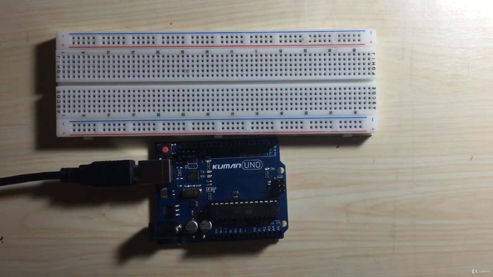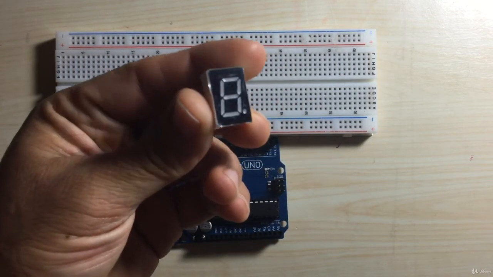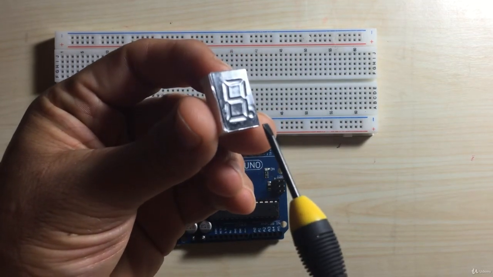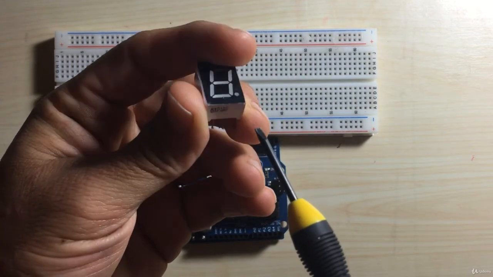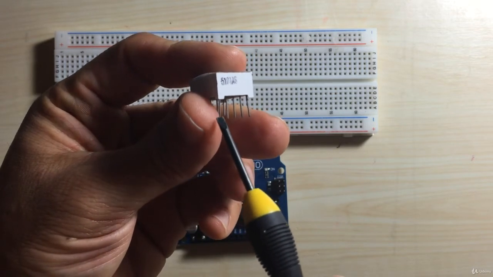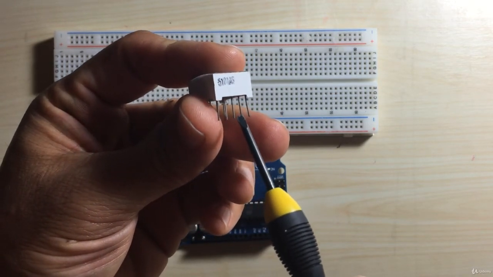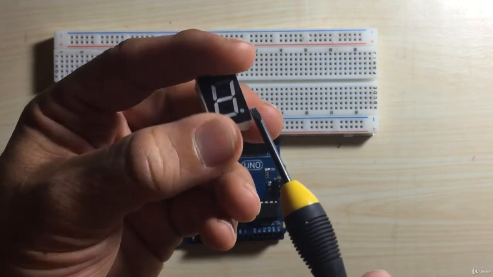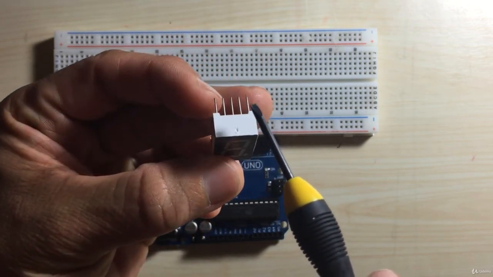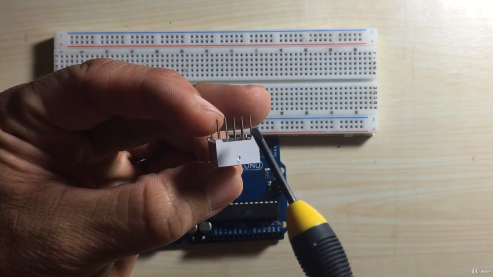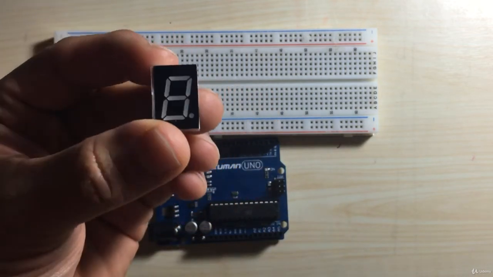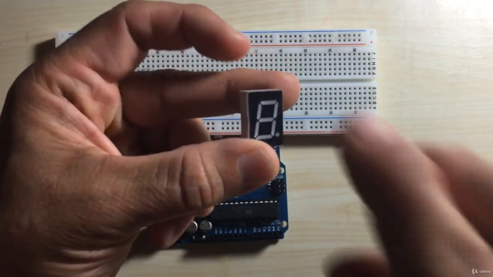Okay, let's go ahead and wire up our circuit. First, if we take a look at our 7-segment display, if we orient it with the decimal point to the bottom right, you'll notice for the pins, this would be pin 1, 2, 3, 4, and 5. And then this continues at the top with pins 6, 7, 8, 9, and 10. Okay, so let's go ahead and put this in our circuit.